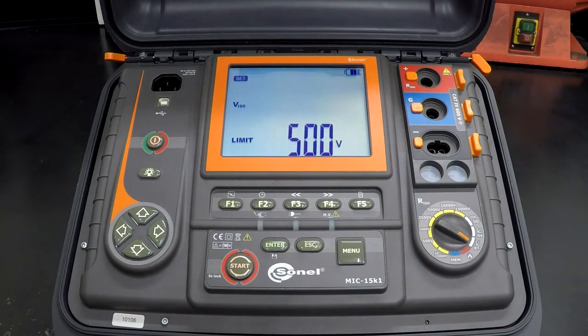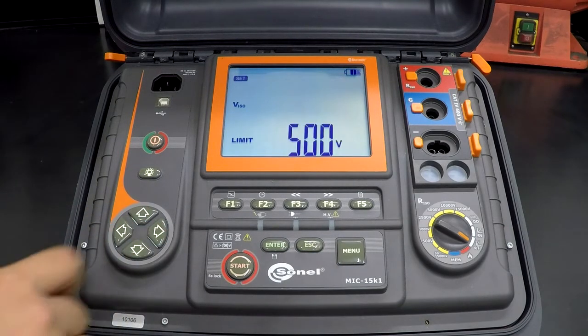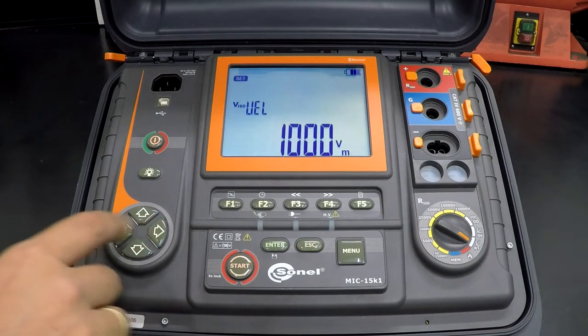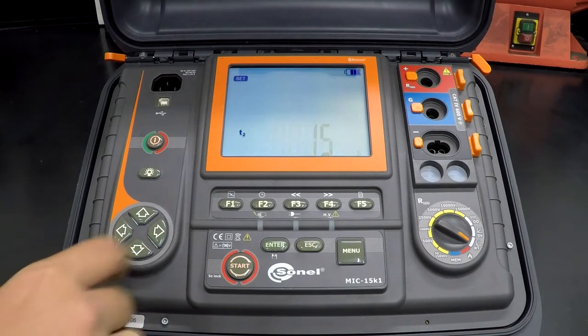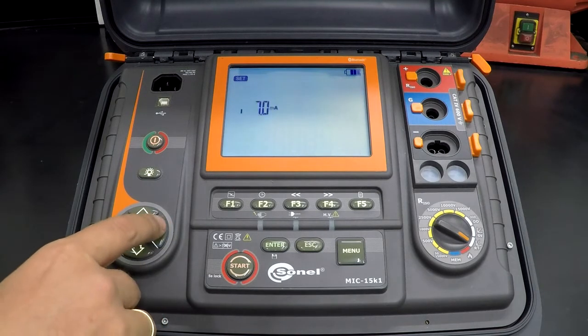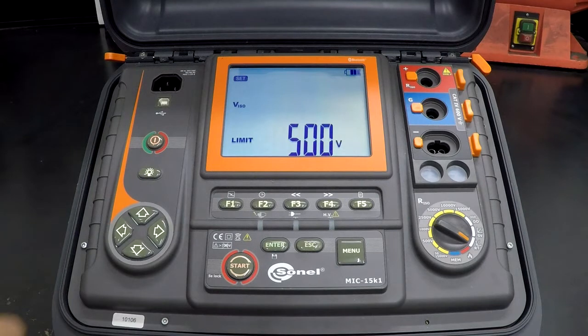The next method is RT, measurement with ramp test. The feature of this method is to test the object at a voltage increasing to the set final value, U limit. The method allows you to check whether the isolation will withstand the set voltage for the set time T2.